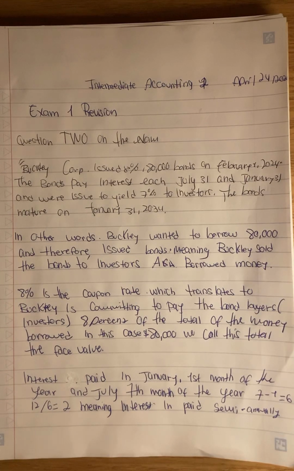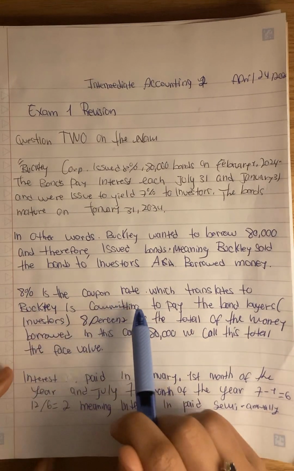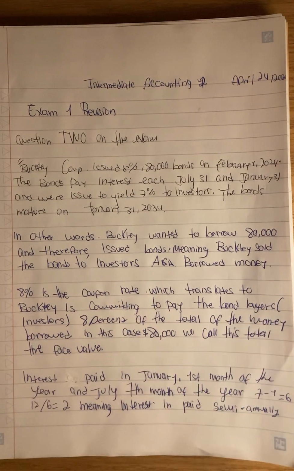This is where we're going to go a next step and understand what the percents mean here in this problem. 8% is the coupon rate, which translates to Buckley is committing to pay the bond buyers, the investors, 8% of the total amount that is borrowed. In this case, $80,000. We call this the face value.